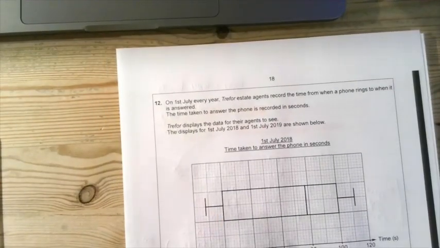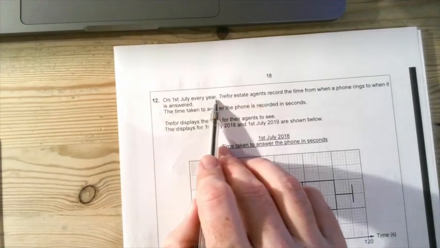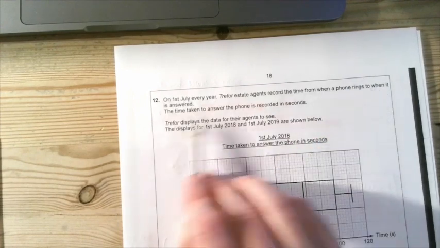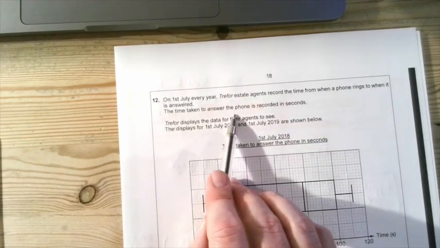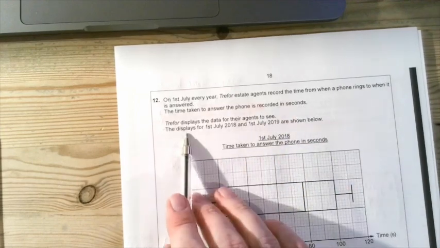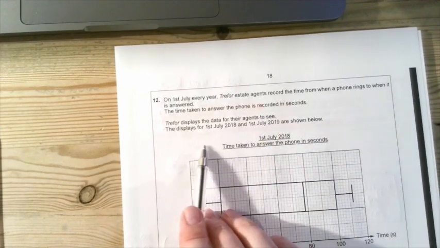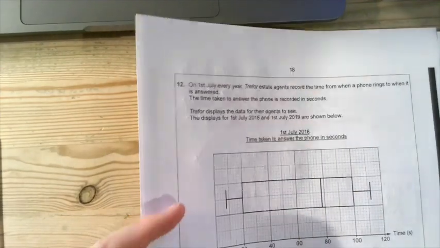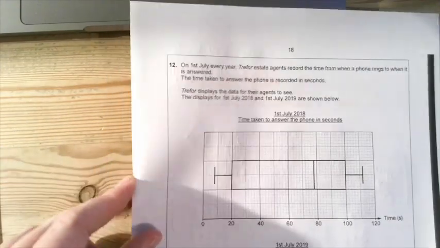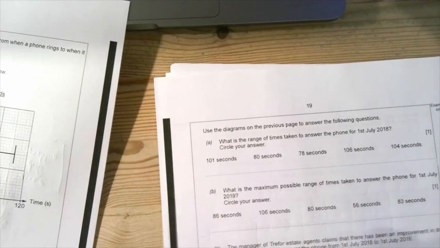Over the page. On the 1st of July every year, Trefor estate agents record the time from when a phone rings to when it's answered. The time taken to answer the phone is recorded in seconds. The data for their agents to see is shown below. There it is in July 2018 and then in 2019 underneath, we've got it in a different chart. It then says, use the diagrams on the previous page to answer the following questions.